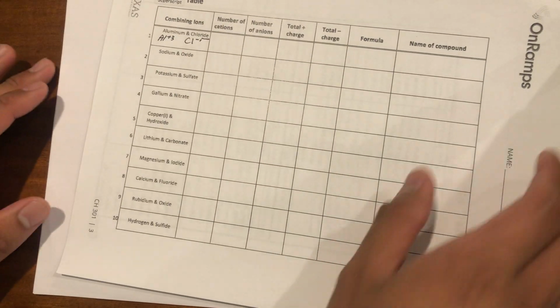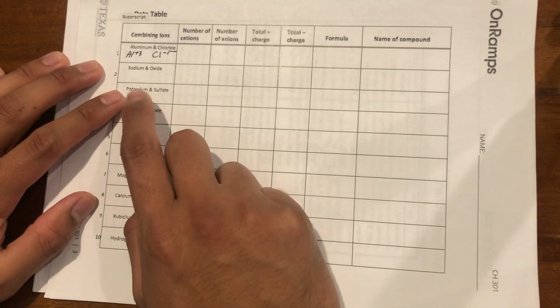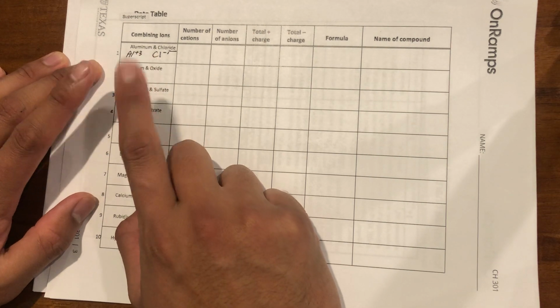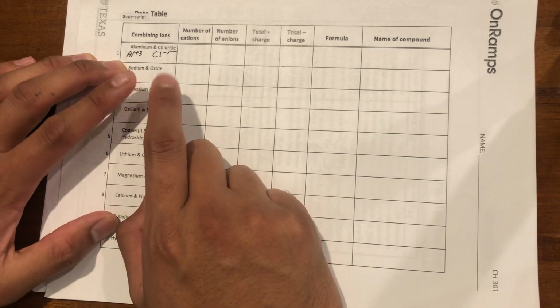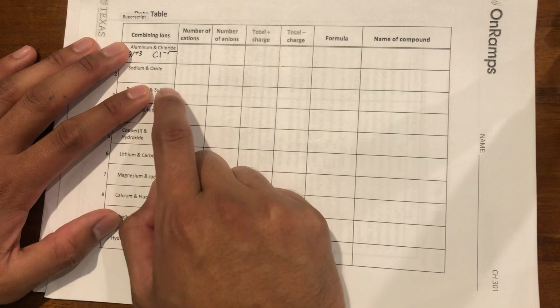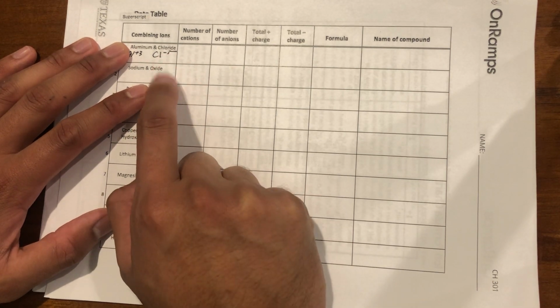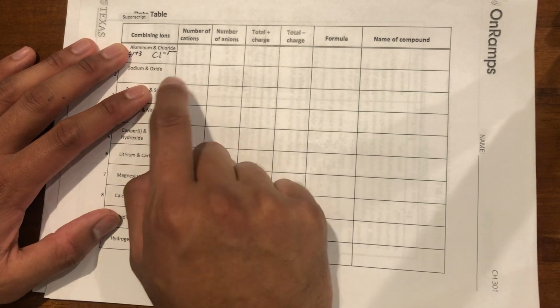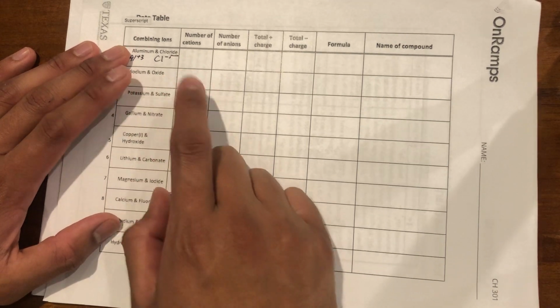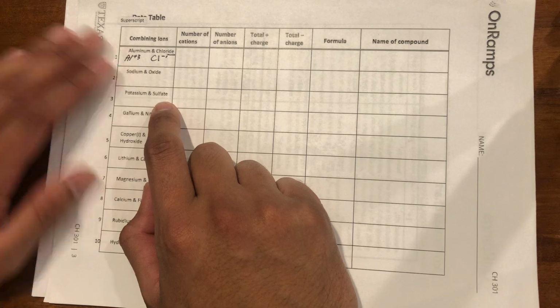Now, once you look at a problem like number 3, you have potassium sulfate. So potassium is a metal, and then we have sulfate, which does not end with the letters IDE, like our first two problems, or our anions from the first two problems. Because they don't end in I, then I know that this is not a single element.